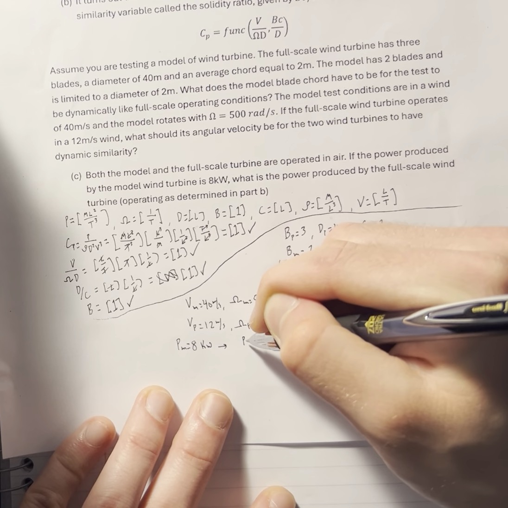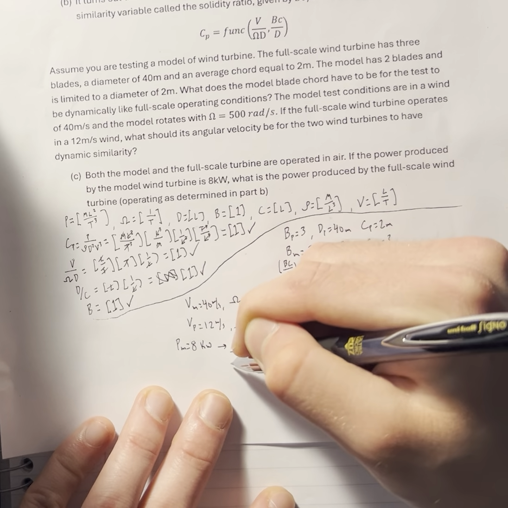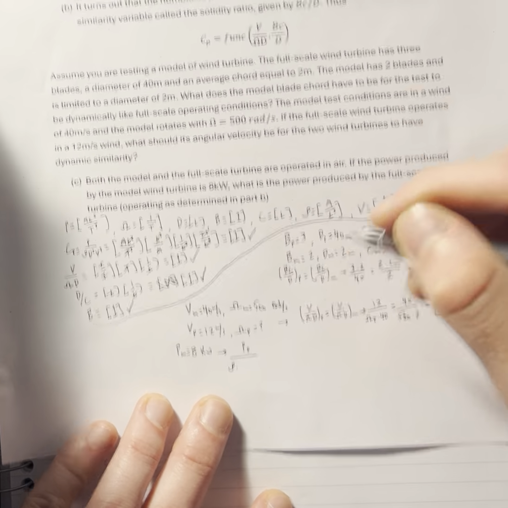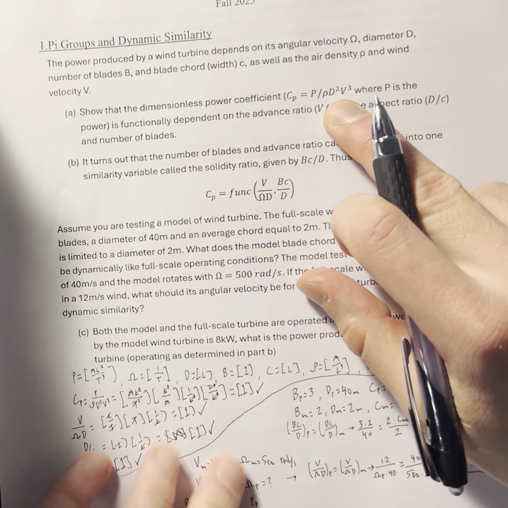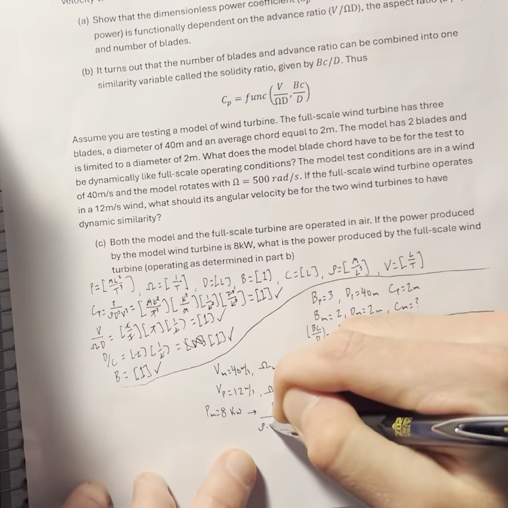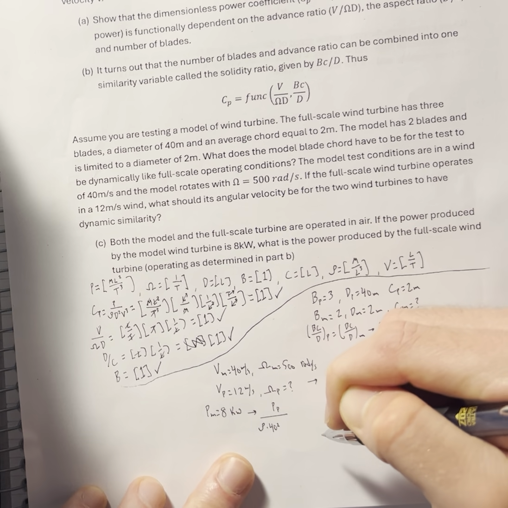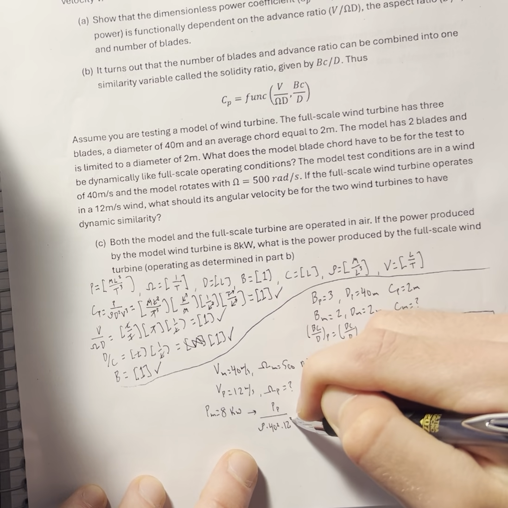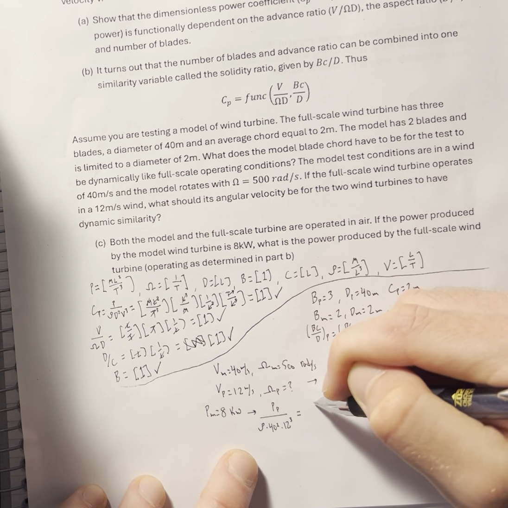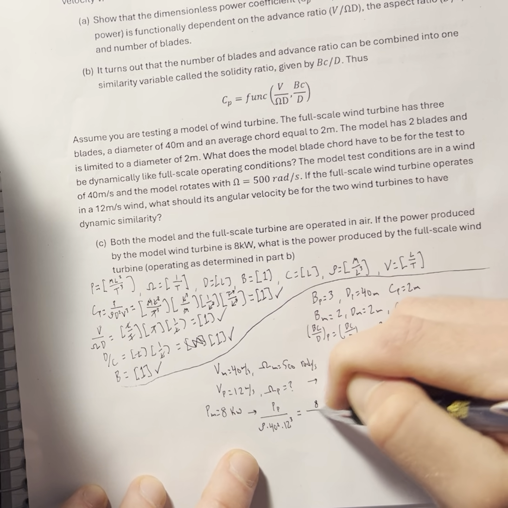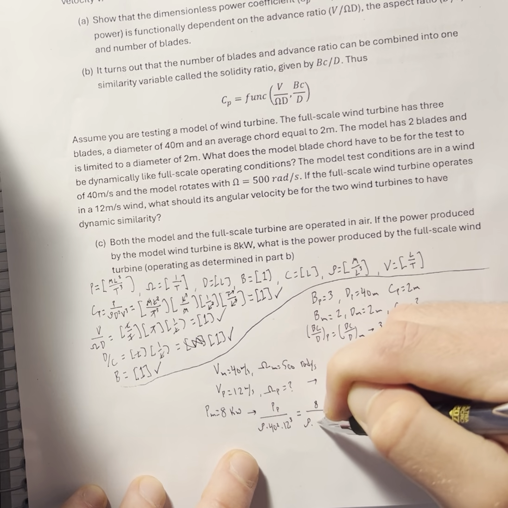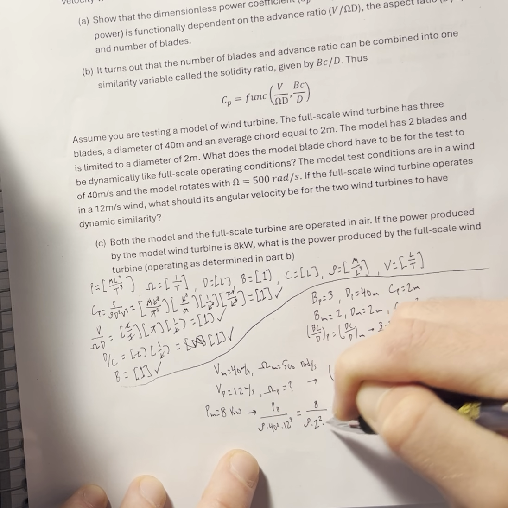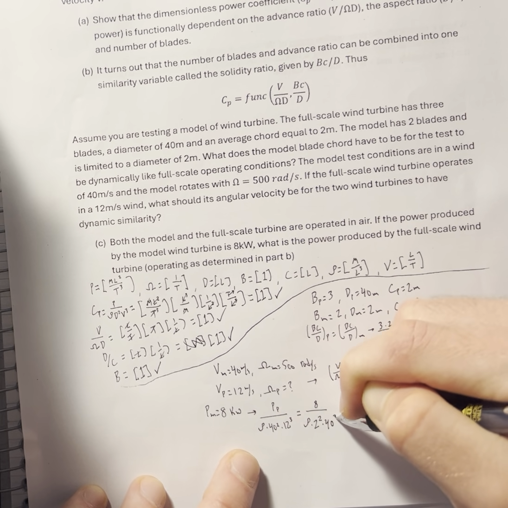So we've got P prototype over rho times diameter squared, so 40 squared, right, times velocity cubed, so 12 cubed. It's equal to 8 kilowatts on the other side, and then same density times 2 squared times 40 cubed.